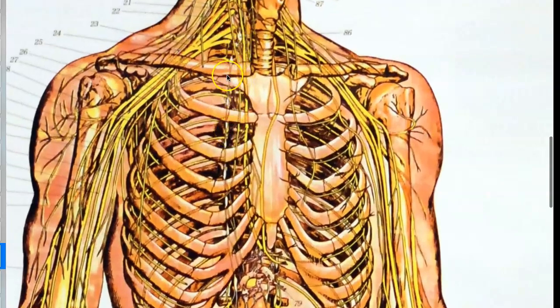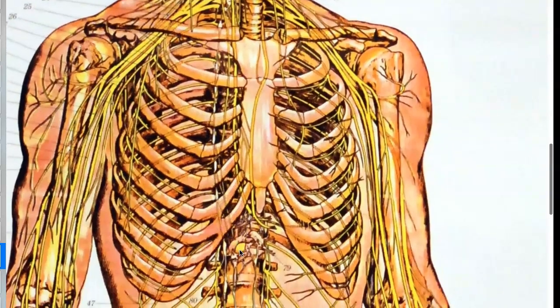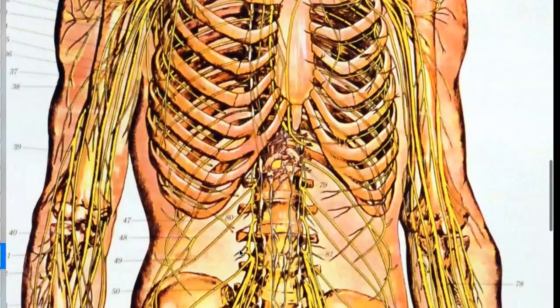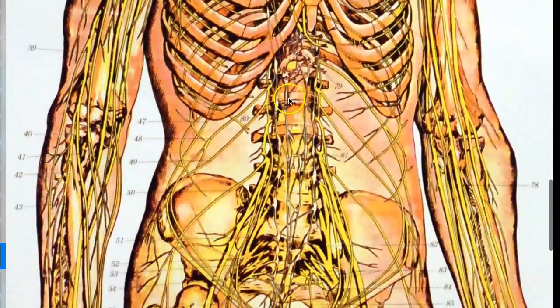Can you see these white dots coming down? They're coming all the way down. This is the sympathetic chain coming down. It's going all the way down into the sacrum too. And it's going to be on the other side too.